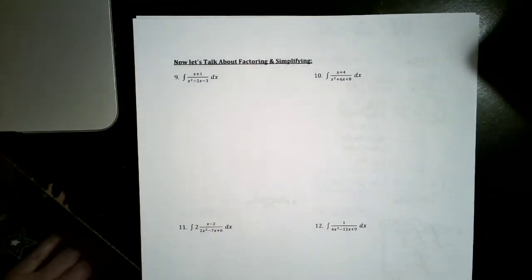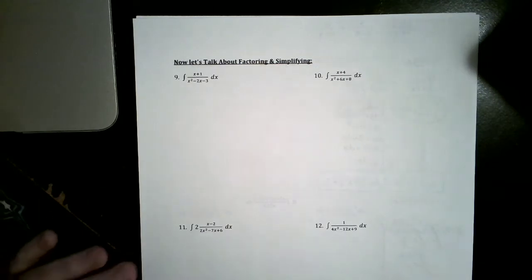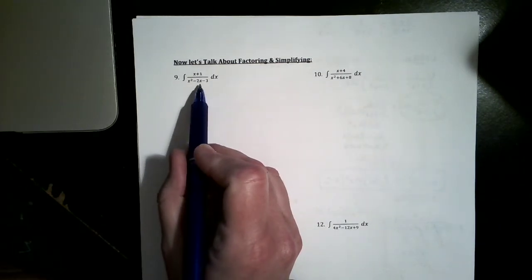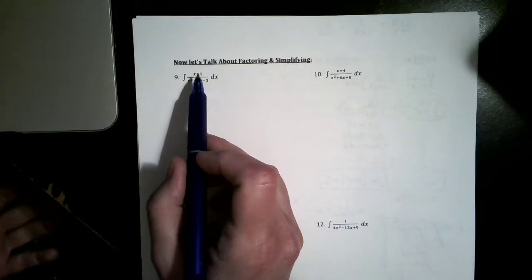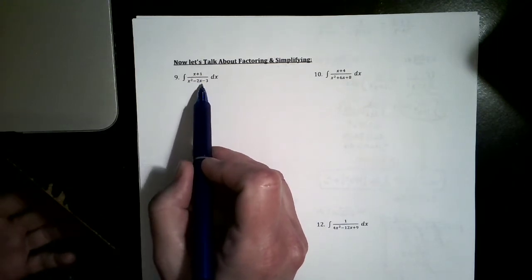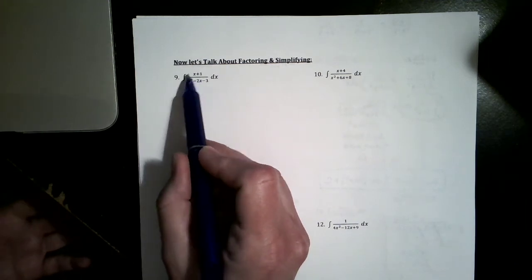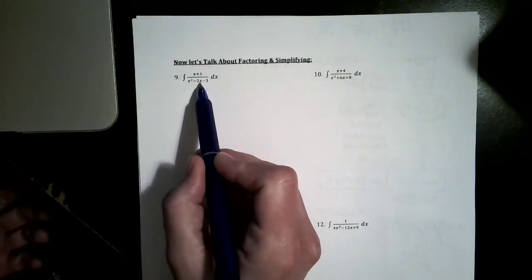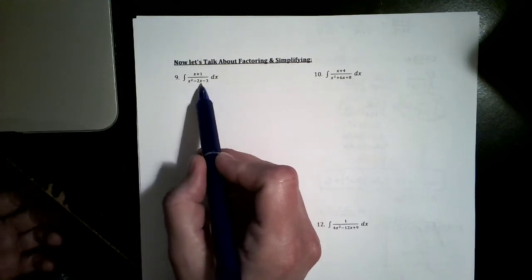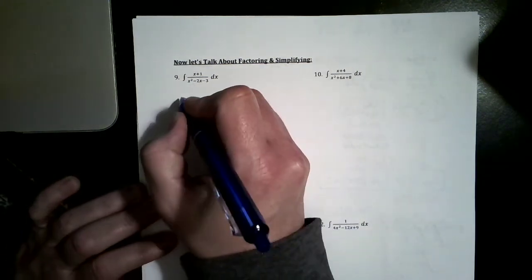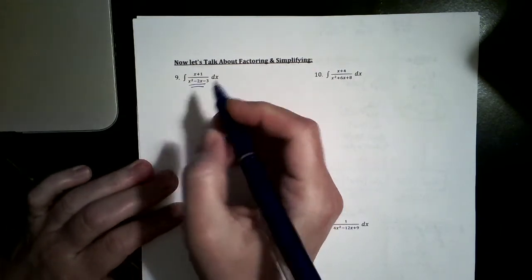But now let's talk about the second thing that I told you you might have to do for the AP exam, and that is factoring and simplifying. If you take a look at this problem, it does not fall into the category where the numerator has a degree higher than the denominator, and the numerator's degree is not equal to the denominator's. So we can't use long division on this problem. But what I can try to do is factor this denominator. I've been telling you since day one of pre-calc that you've got to know how to factor. So hopefully you are able to factor this quadratic.